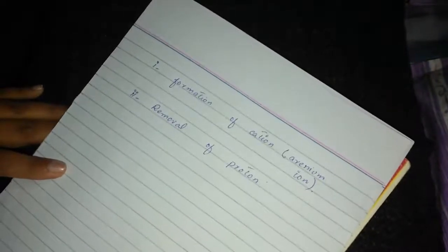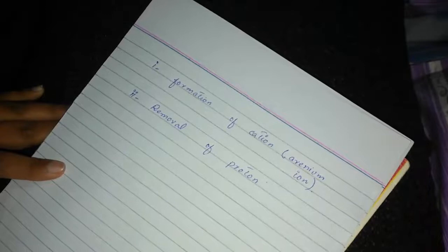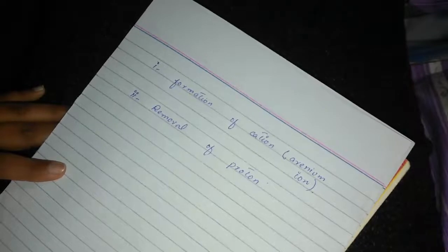And the second step is the removal of a proton. This removal of the proton happens because for the aromatic system, it is not easy, or not possible, to lose its aromaticity.